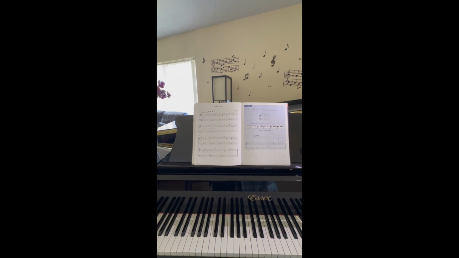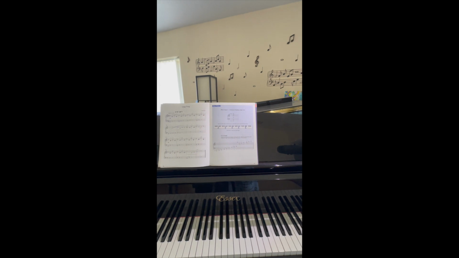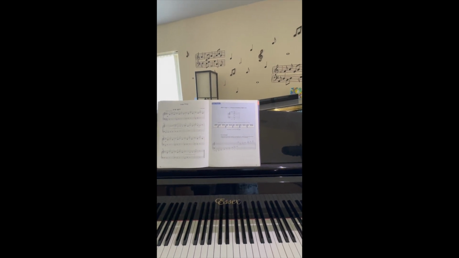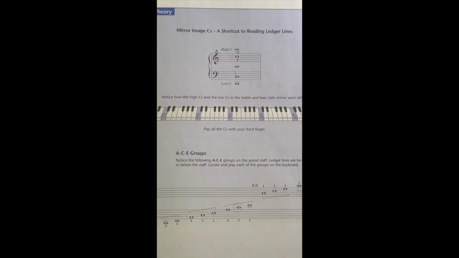So I know it's a lot of information to take in, so take time to practice and understand what this all looks like. And a lot of it is memorization and doing it over and over and over, so that way you absorb that and it becomes part of your music vocabulary.